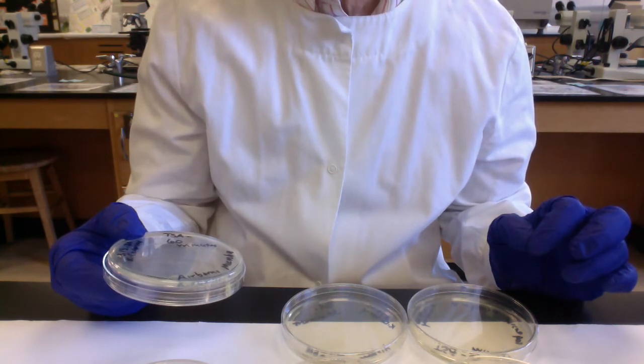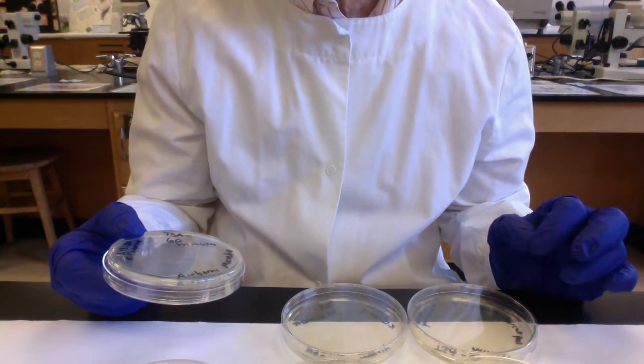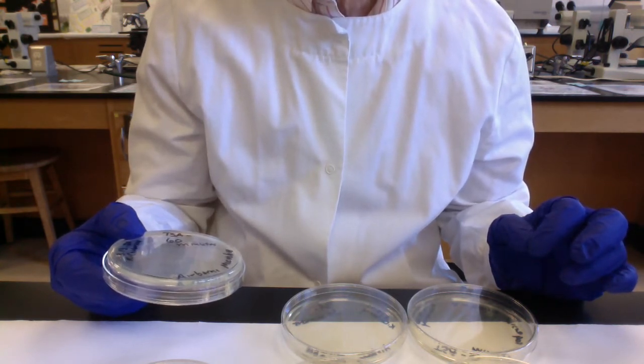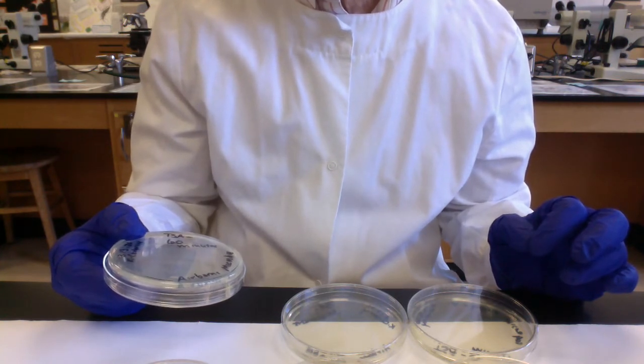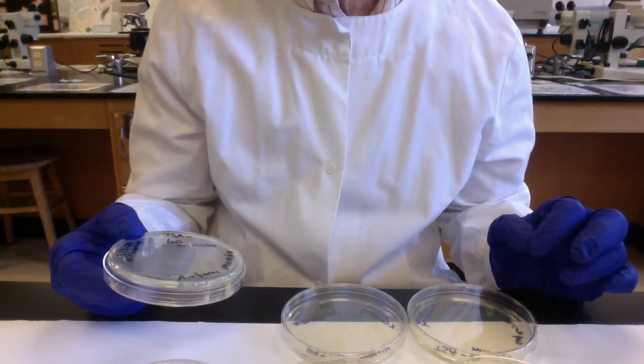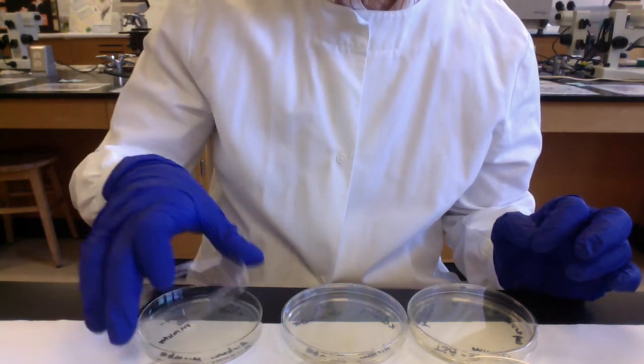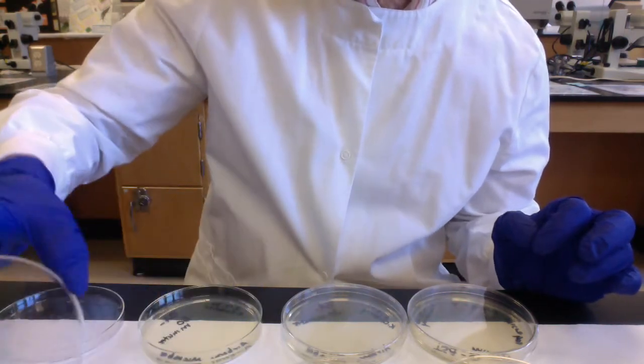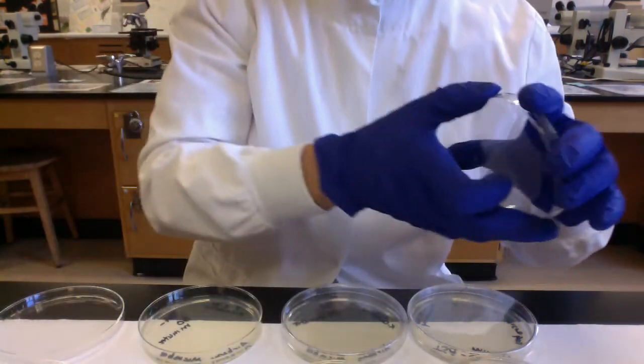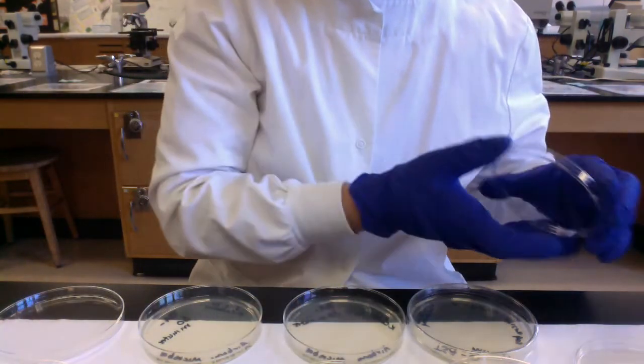And again, what we're looking for is total number of colonies that represents the microbes from the air that landed and can grow. And then we're also going to look for the total number of different colonies, the variety of colonies, that again represents the variety of microbes that can grow. So I'm going to take the lids back off because I actually do want to run this experiment.